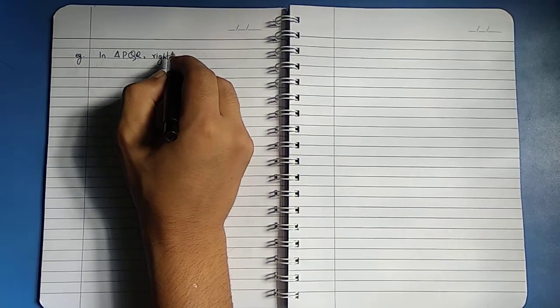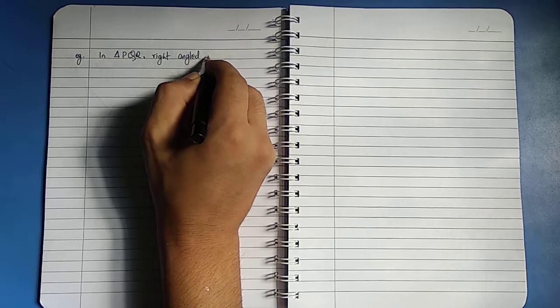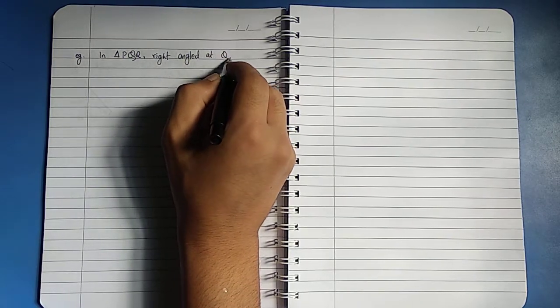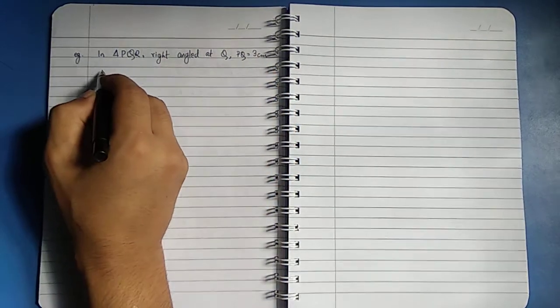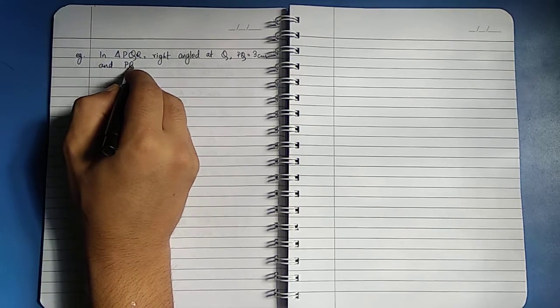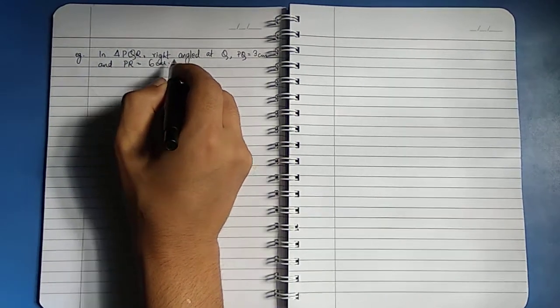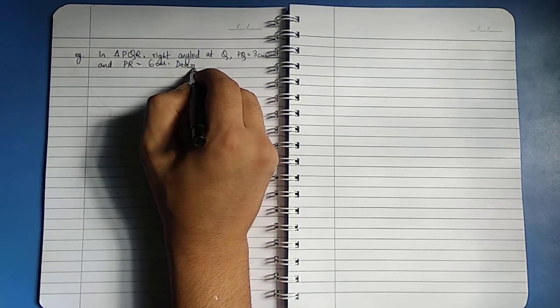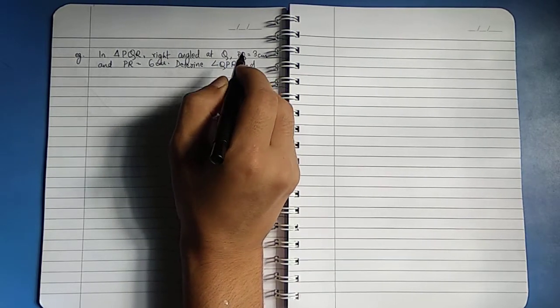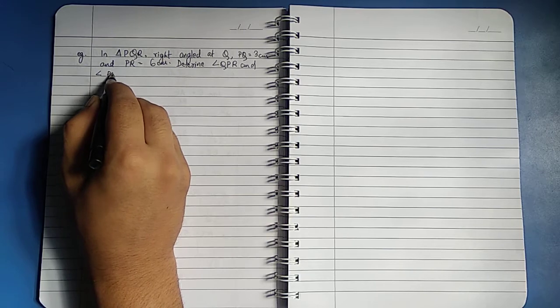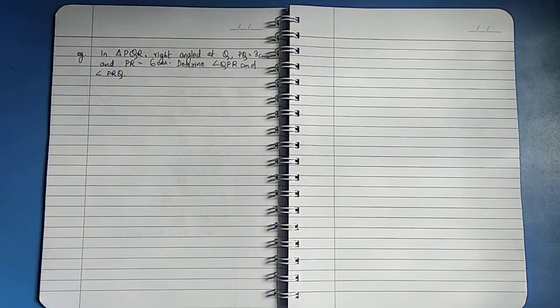In triangle PQR, right angled at Q, PQ equals 3 centimeter and PR equals 6 centimeter. Determine angle QPR and angle PRQ. So in the previous question we were given the angle and we were supposed to find the value of the sides.